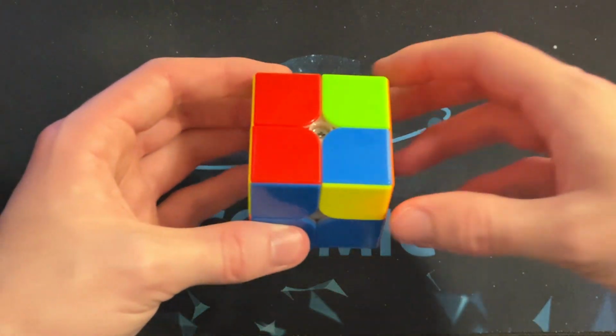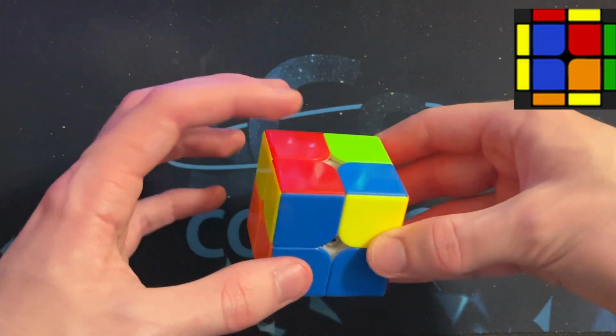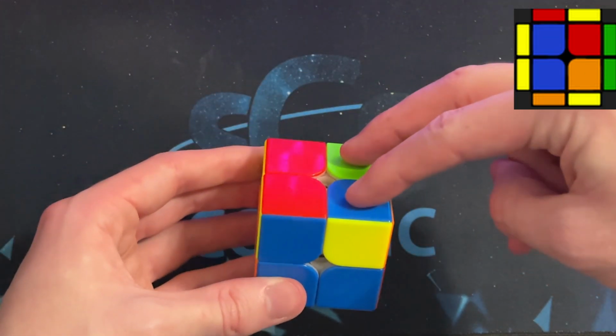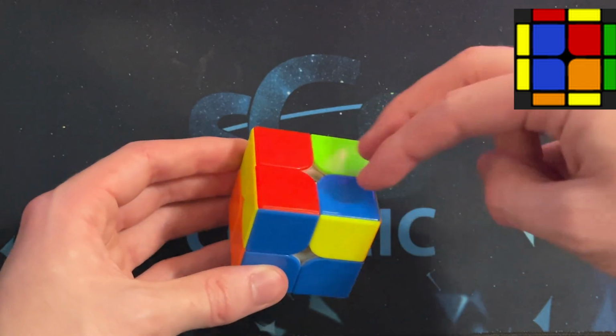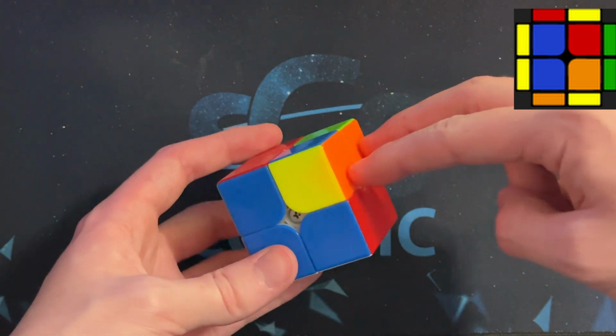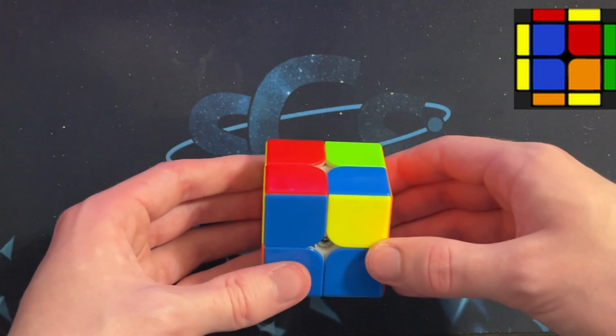Our next case is going to look about the opposite of the last one, where we have our block here on the left and our opposite pieces on the right. AUF recognition is our matching block. It's going to move to the right. Here is our algorithm.